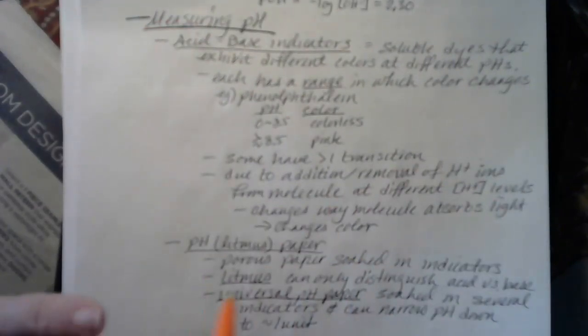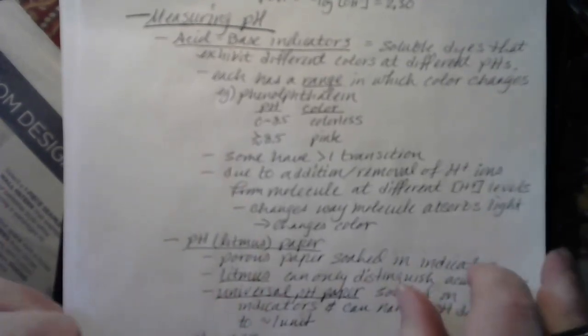And so, scientists have gone through these molecules over the years and cataloged at what pH level each indicator changes colors from one color to another. And so by using an acid-base indicator, you can usually narrow down what pH range your solution is in just by looking at what color the indicator turns when you put it in your solution.